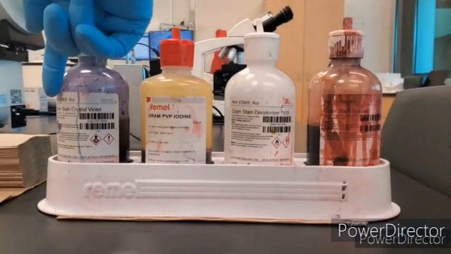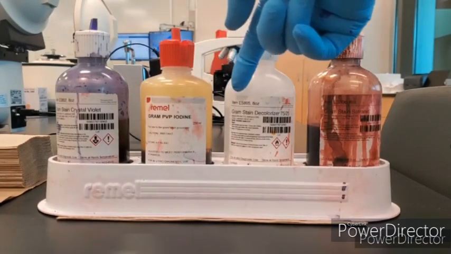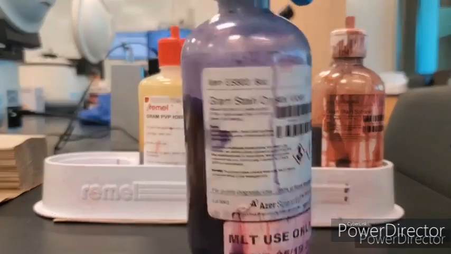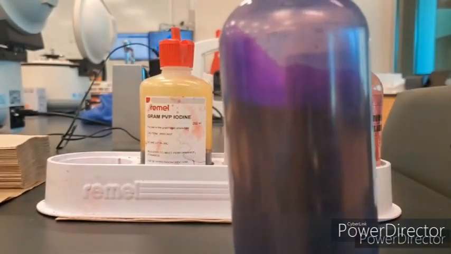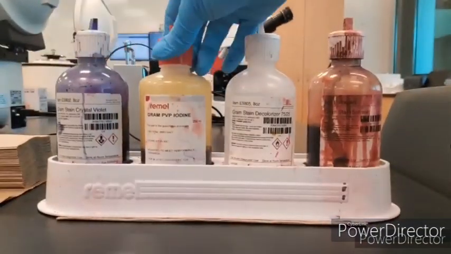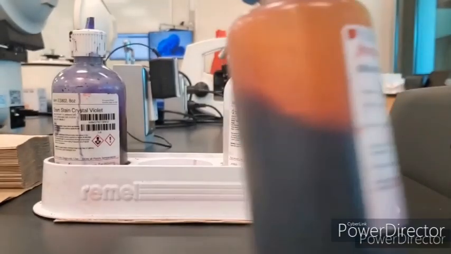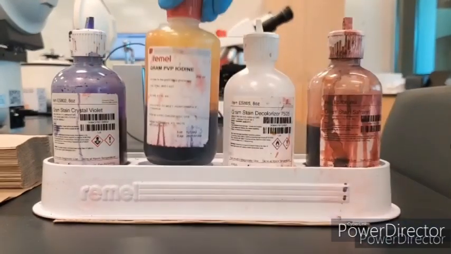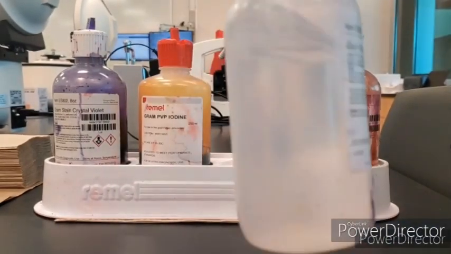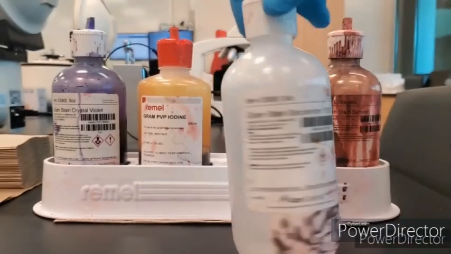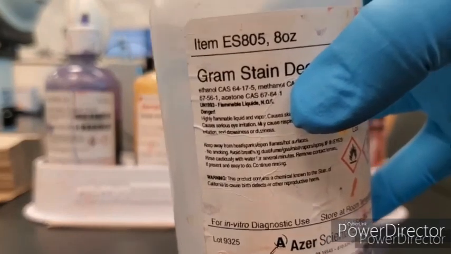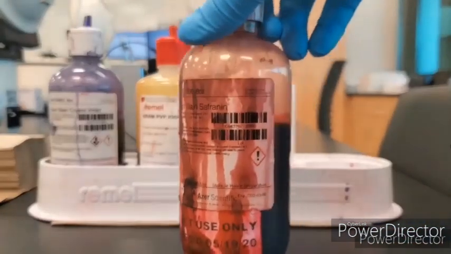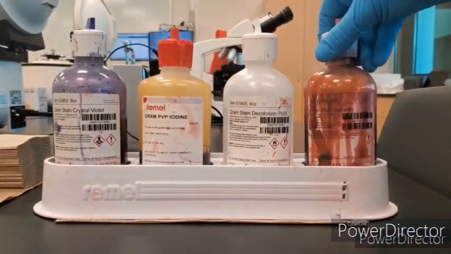So we have crystal violet, Gram's iodine, a decolorizer, and safranin stain. I'm going to show you, swirling it around, that it's pretty purple, pretty violet. Makes sense. Iodine's supposed to be yellowish, like food color dyes. Yellow kind of looks red, but when you swirl it around, it kind of turns yellow. The decolorizer is clear. And the 3 ingredients are ethanol, methanol, and acetone, so it's pretty potent. And then there's safranin, which is supposed to produce a pink, reddish type dye.